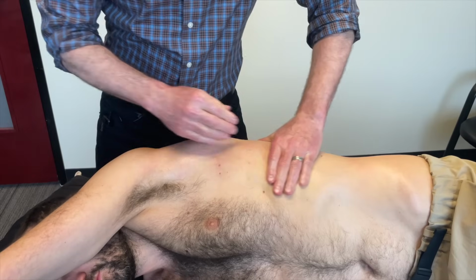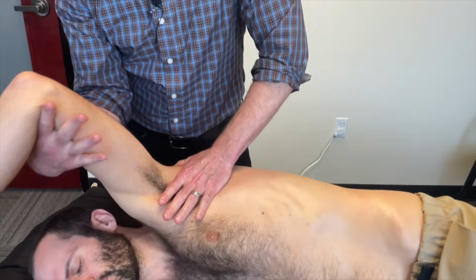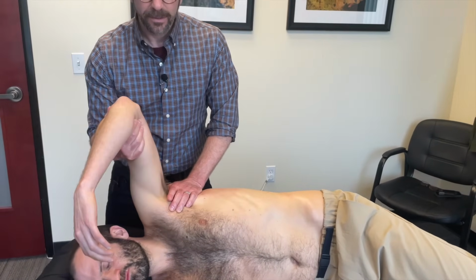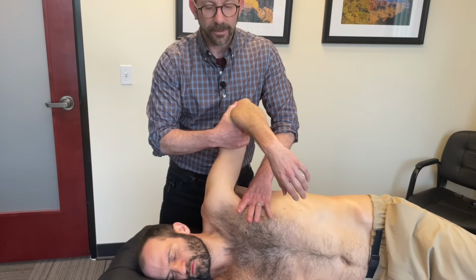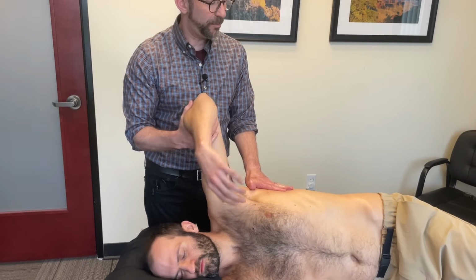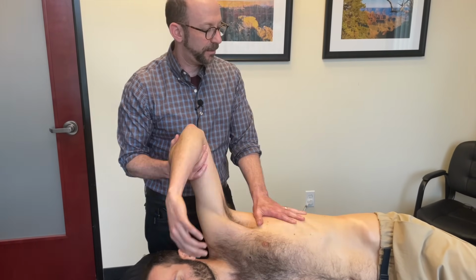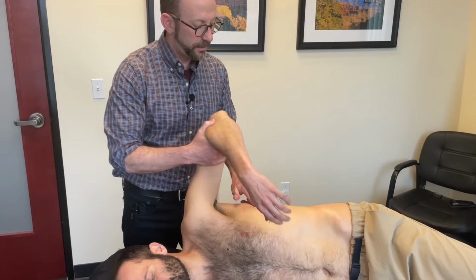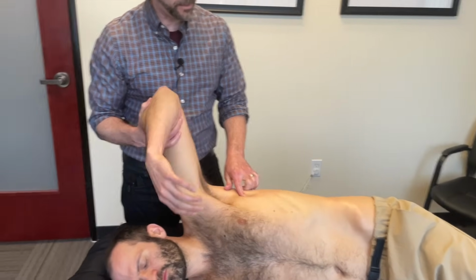Good. I'm going to move your arm now, okay? So, doing this like a mixing bowl with the arm so I can feel the movement of this serratus and lat on the side. And it feels good. You can see that's moving, right? That's sliding over the rib cage.